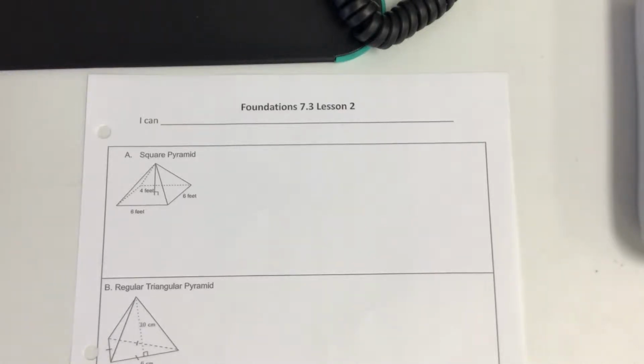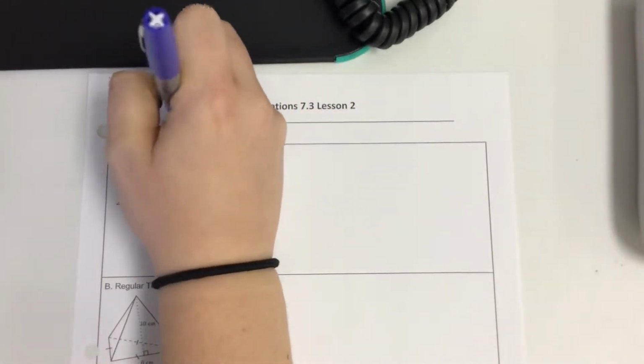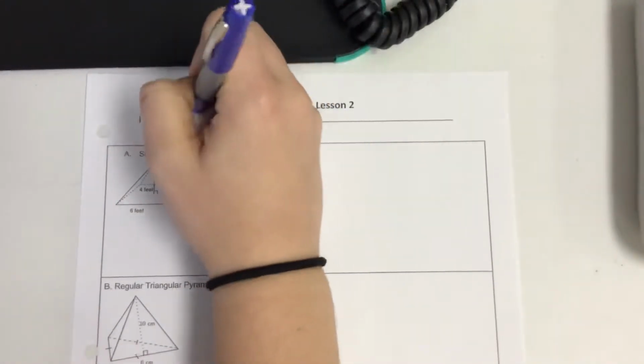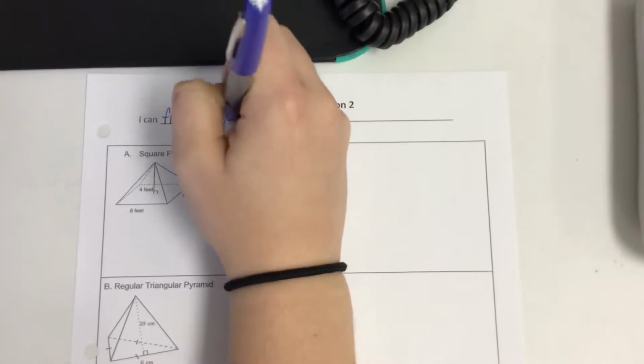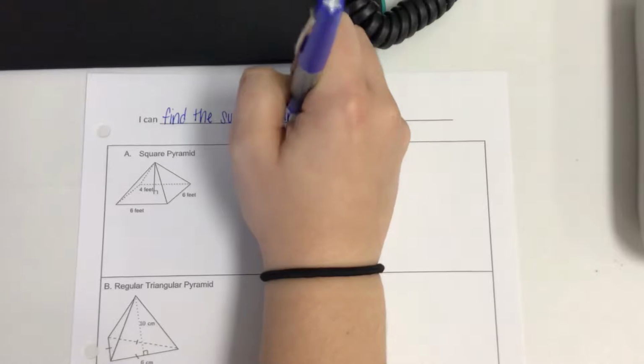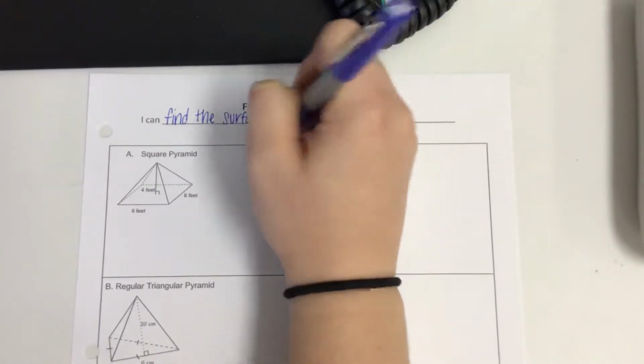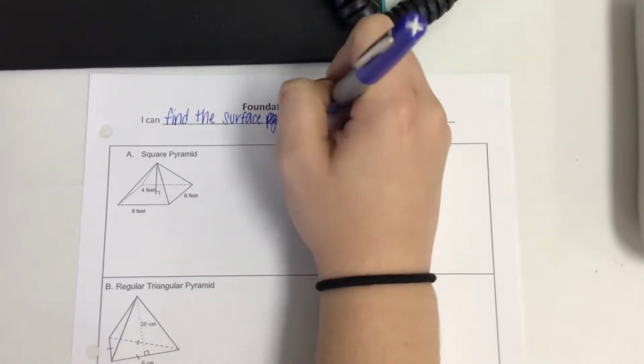This is 7.3 lesson 2, and for this lesson we are going to find the surface area of pyramids.